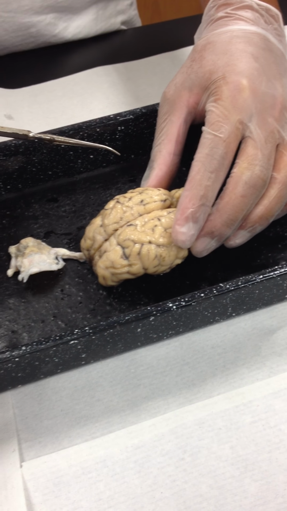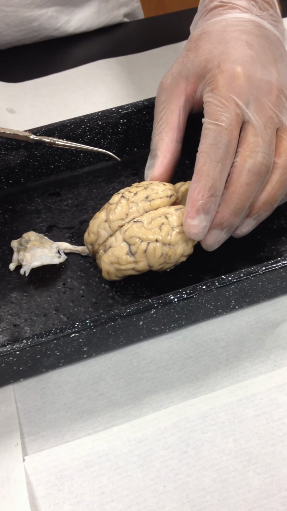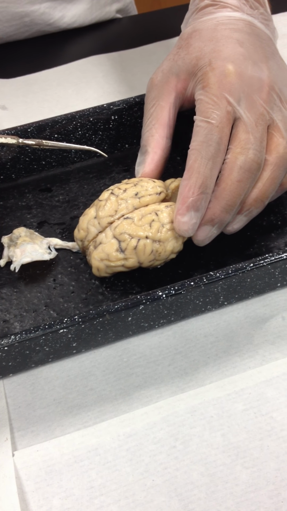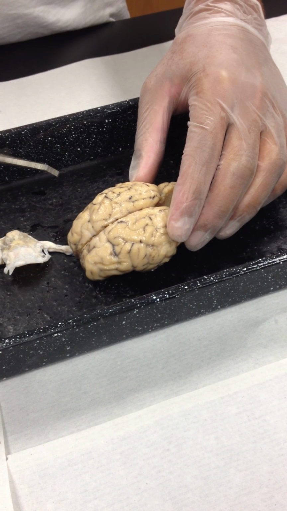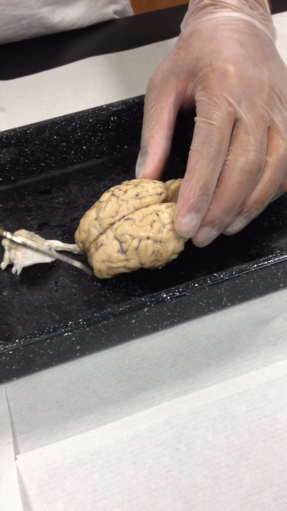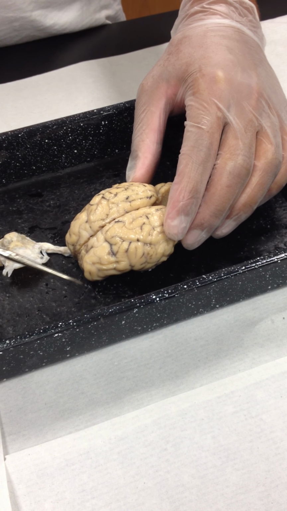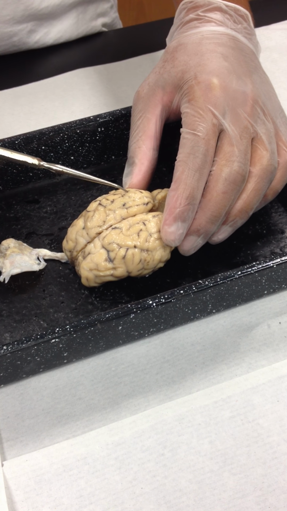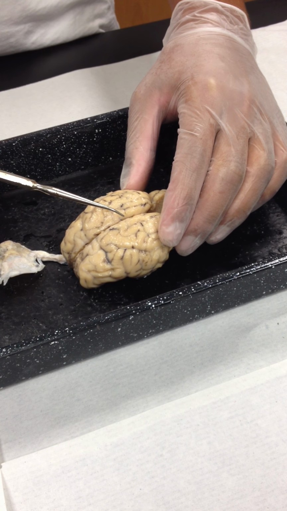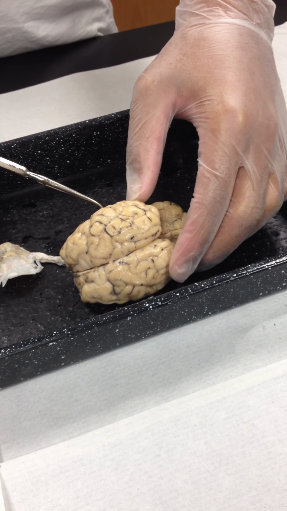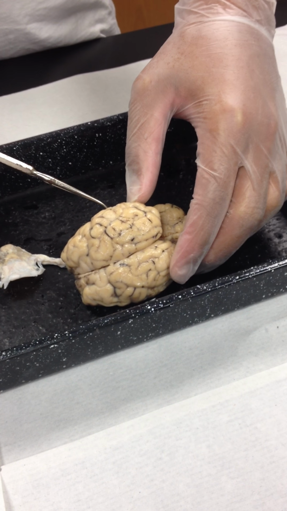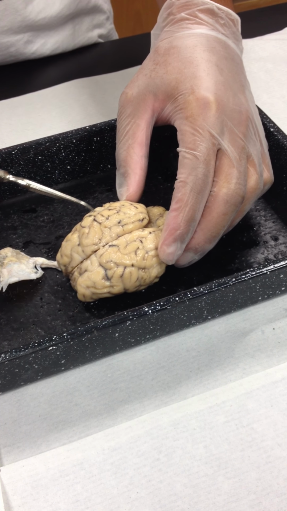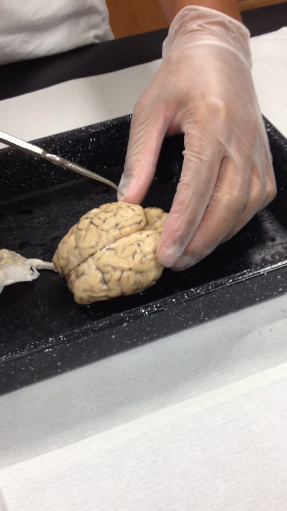The cerebrum is divided up into lobes the same way that you divide up the bones of the skull, and they're named in the same fashion. So we have a frontal lobe here on each side, parietal lobe, sides of the cerebrum. The temporal lobe is kind of stuck a little bit down underneath here. And the occipital lobe, which is the back portion of the cerebrum back here beneath the occipital bone.